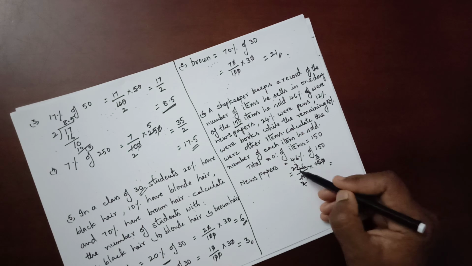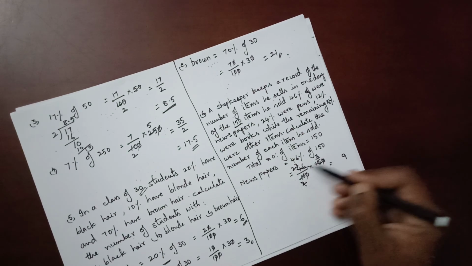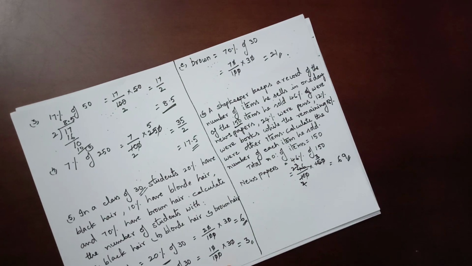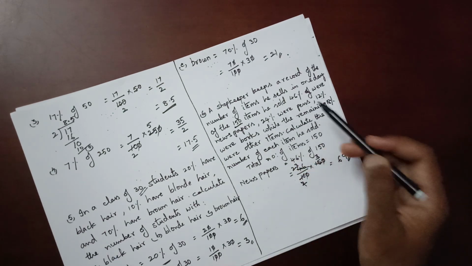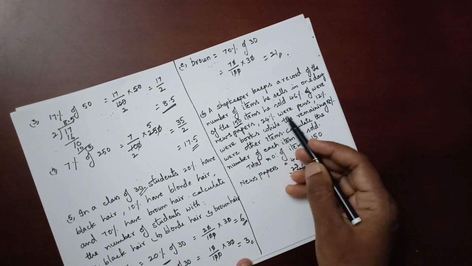So after the cancellation, 23 into 3. 3 3s are 9, 3 2s are 6. 69 newspapers he sold.